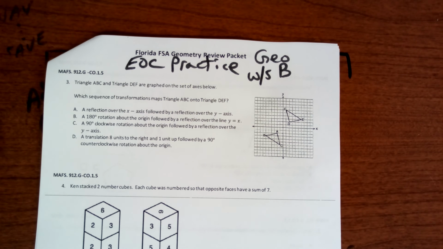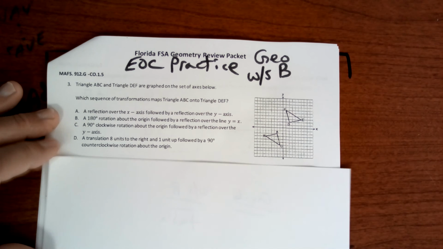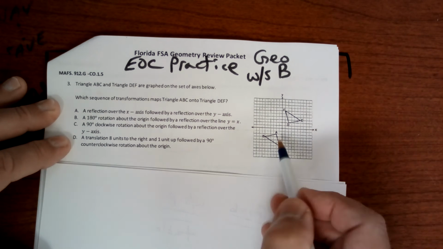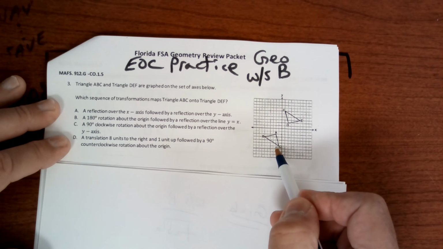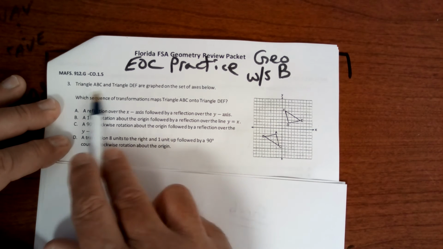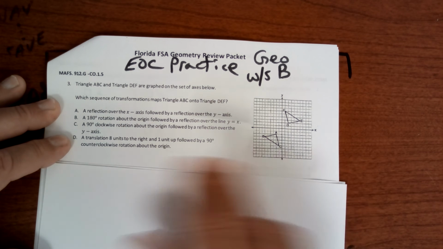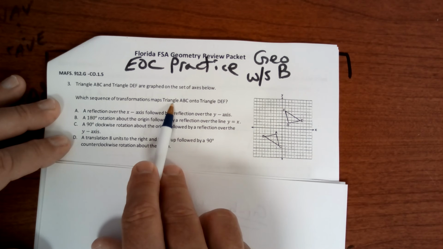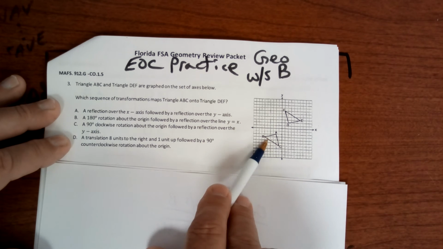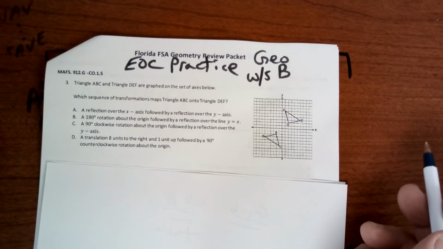Well, let's take a look at the first 5 here. You have this triangle ABC, which is this one, and it's graphed in this triangle here. All right, what sequence of transformations will map this triangle ABC onto that one? Well, let me think here.